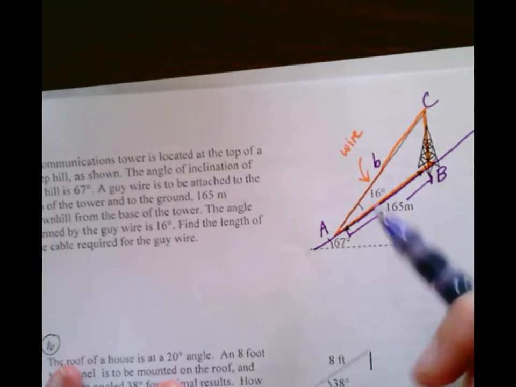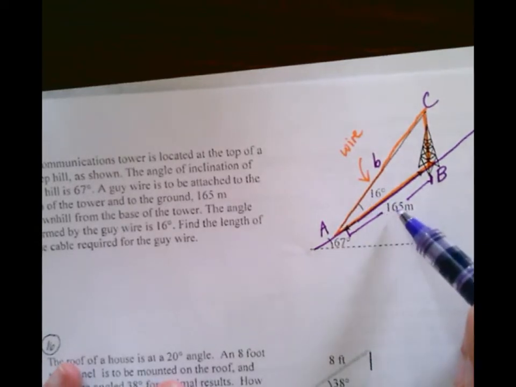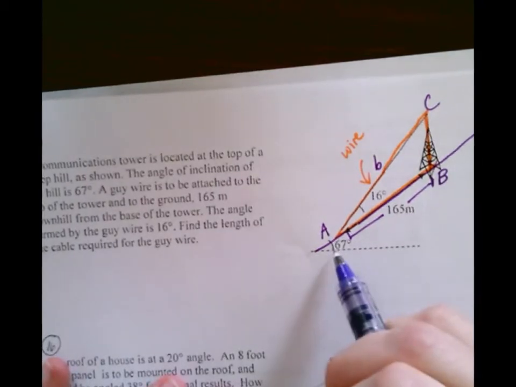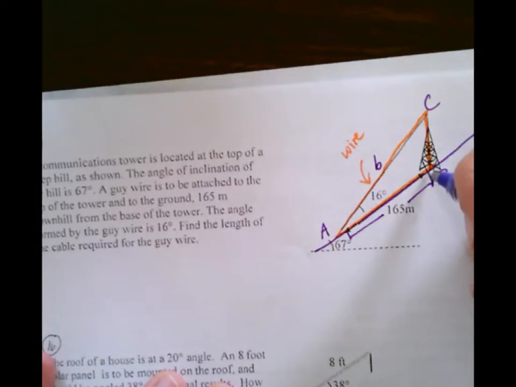Right now we only have one angle and one side in this orange triangle, but we also have this 67 degrees down here, and that's going to come in handy because I can extend this line straight down, where the tower is, and create this little right triangle here.